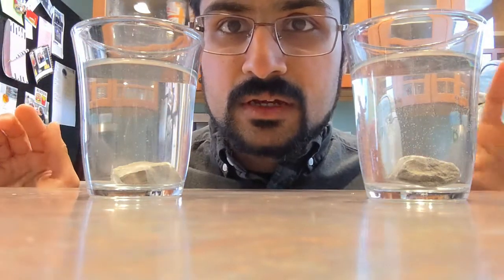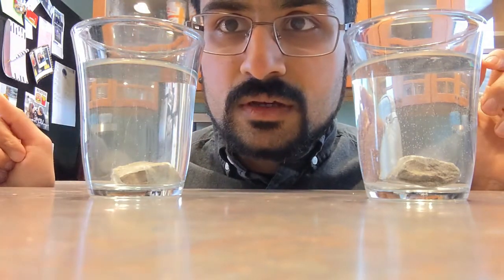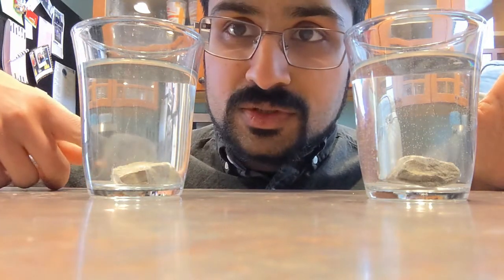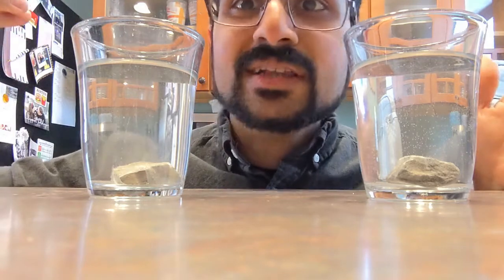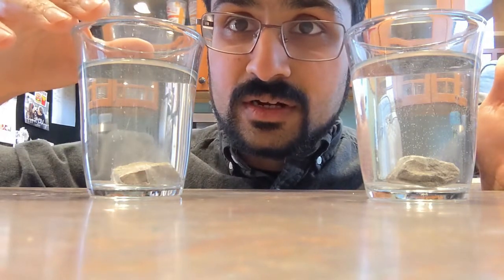What do you notice happening in this jar compared to this jar? You should see something rising up out of this jar, and that's a chemical reaction taking place. These little bubbles that you can see are coming directly out of the rock. The calcium that's in this rock from the limestone is getting dissolved by the acid that is this vinegar.